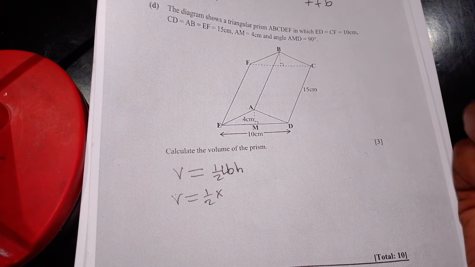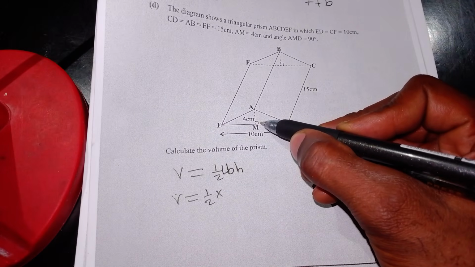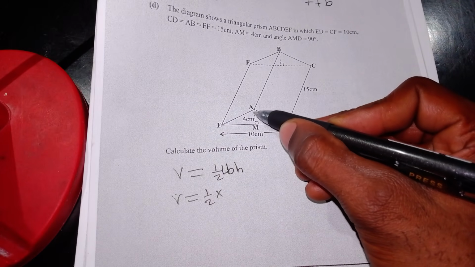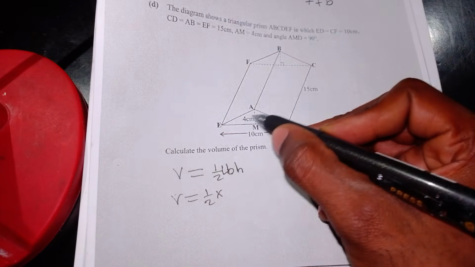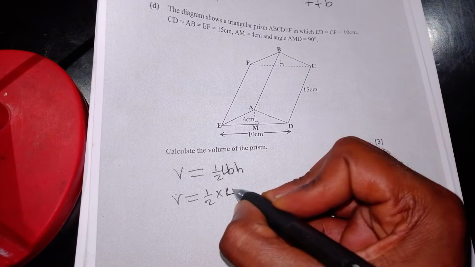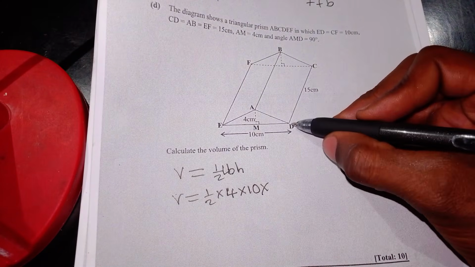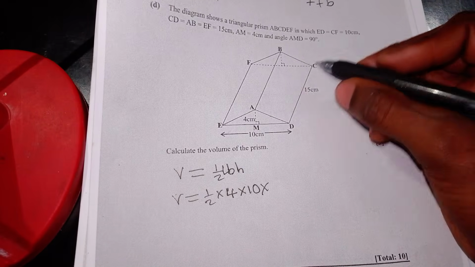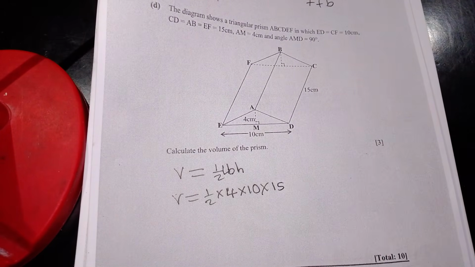And how do you know which two sides are perpendicular? You look for this small square. So the small square is telling you that this line is perpendicular to this. So I'll multiply these two. I can say 4 multiplied by 10 and then multiplied by the height of the triangular prism, which is 15.